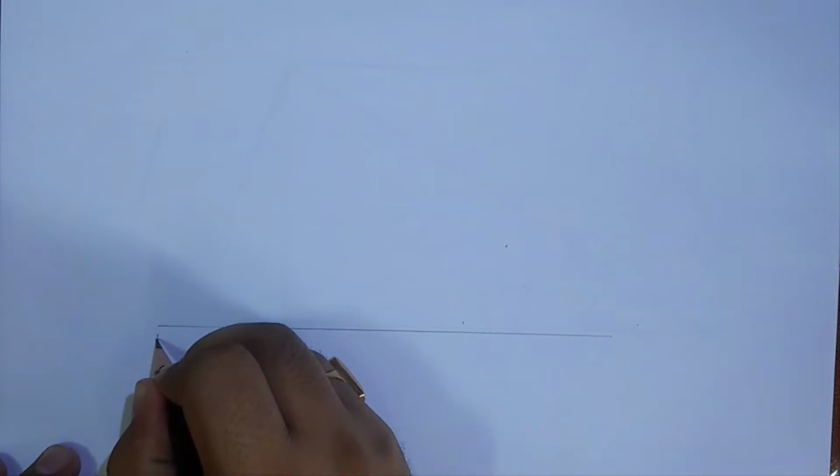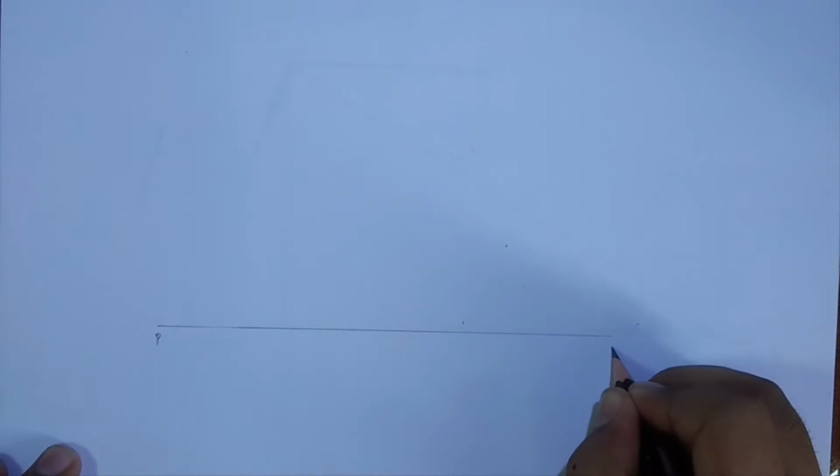Name this point as P and this point as O. Now from O construct a line segment which is inclined at 30 degrees to the line segment OP.